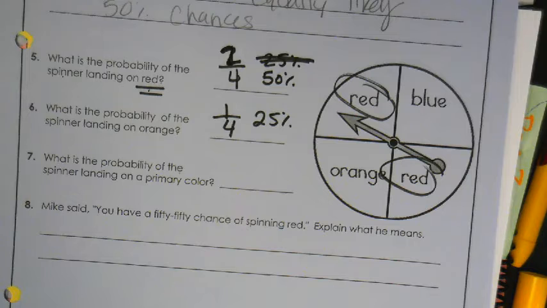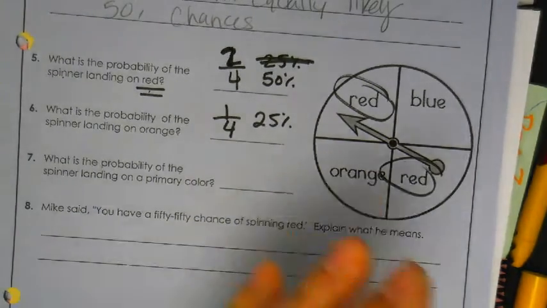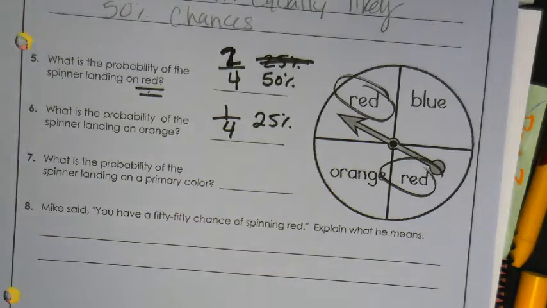Eeks. Primary colors. Primary colors are red, blue. Is orange a primary color? Hey Siri, is orange a primary color?